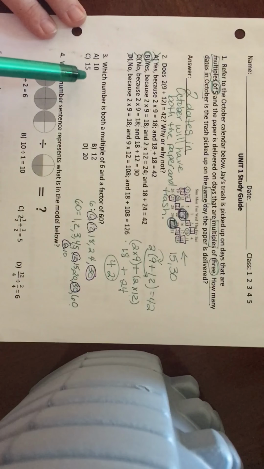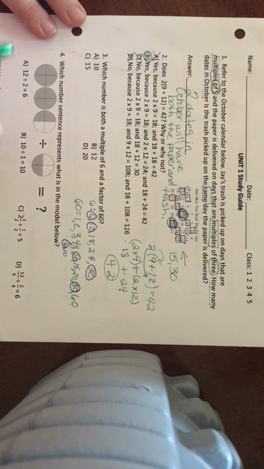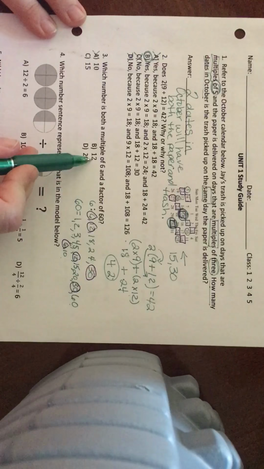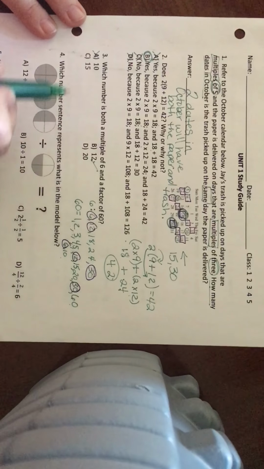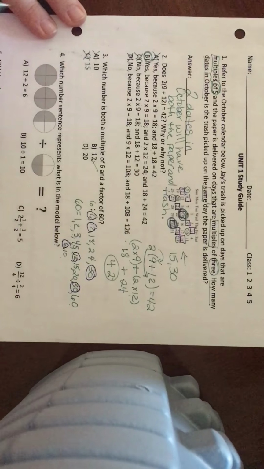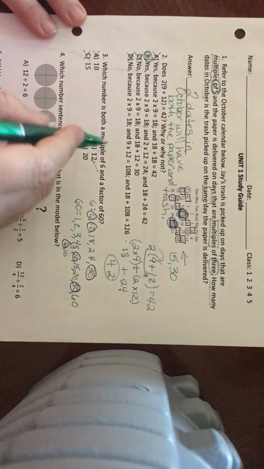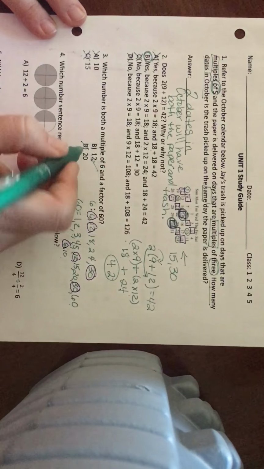Well, let's check our answer choices. Is 10 correct? No, not in there. 12 is in there. Got that one. 15, it's a factor of 60, but it is not a multiple of 6, and nor is 20. So our answer is B, 12. All right, let's take a look at number 4.